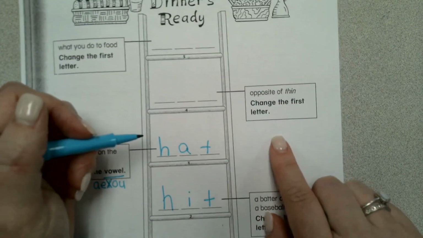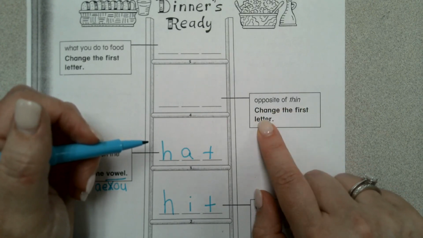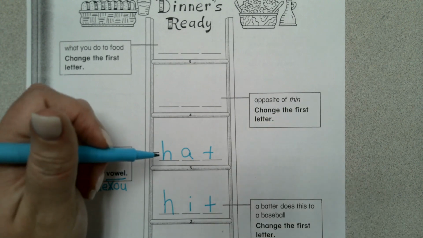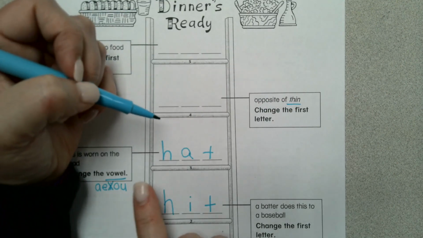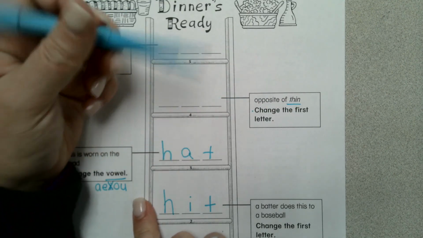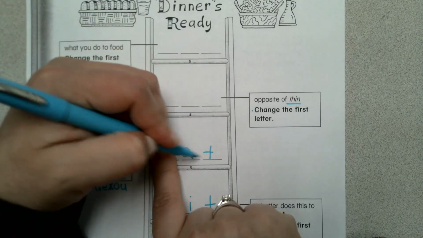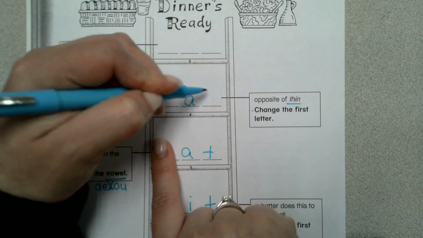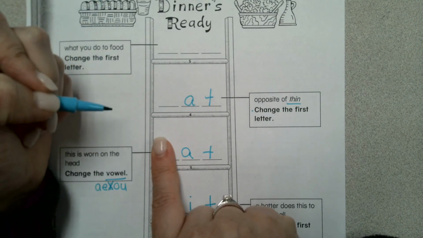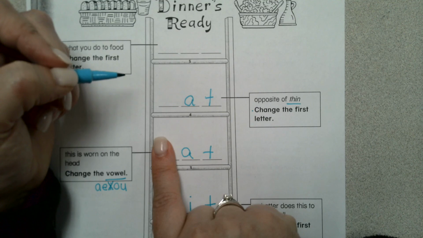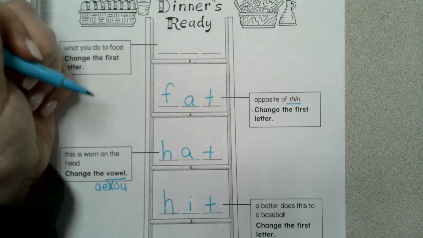Okay, moving up. Opposite of thin. Change the first letter. Okay, well, I know this word thin also means skinny. All right. They want me to change the first letter. So am I changing H, A, or T? We are changing the H. Good. So we have to keep A and T in the same spot. So if I'm not skinny, that means I'm the opposite, which is fat. Yes. So with an F.